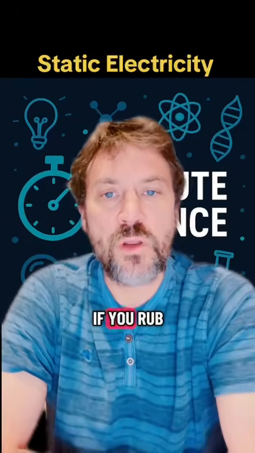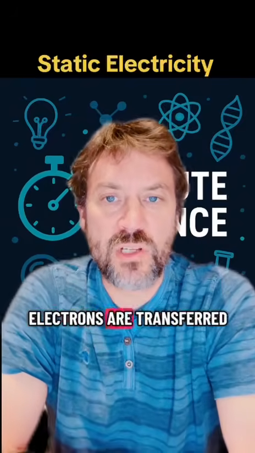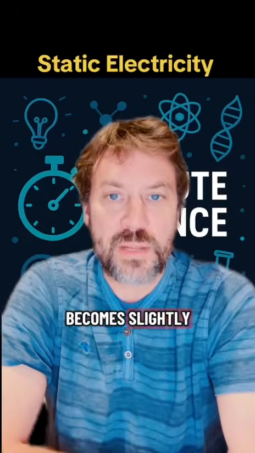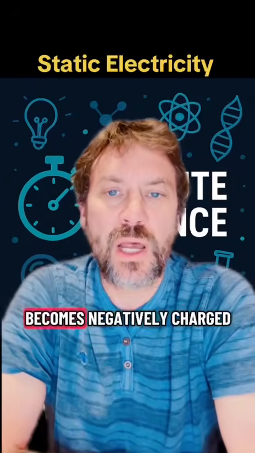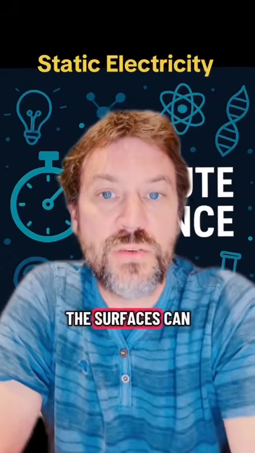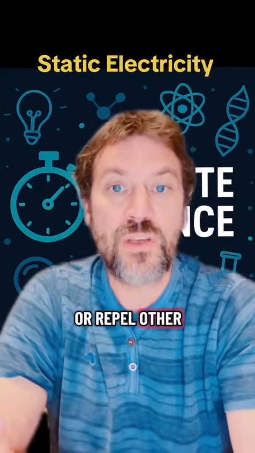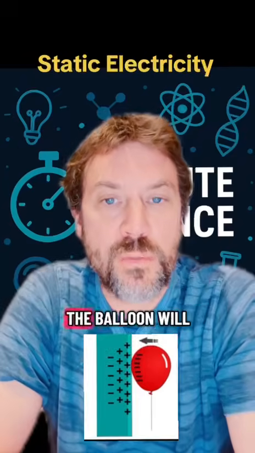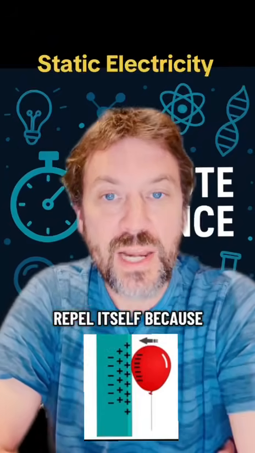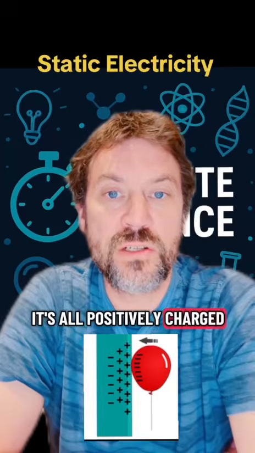So for example, if you rub a balloon on your hair, electrons are transferred from your hair onto the balloon. Therefore your hair becomes slightly positively charged and the balloon becomes negatively charged. Now once charged, the surfaces can then either attract or repel other surfaces around them. So that's why the balloon will stick to the wall and your hair will stand up on end. It's trying to repel itself because it's all positively charged.